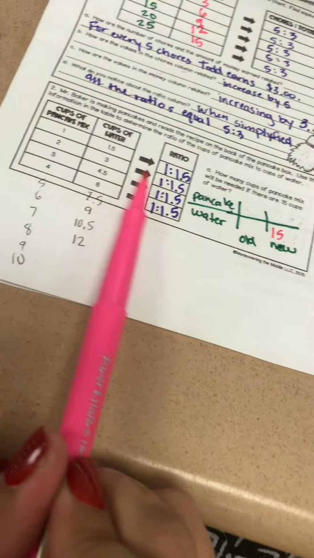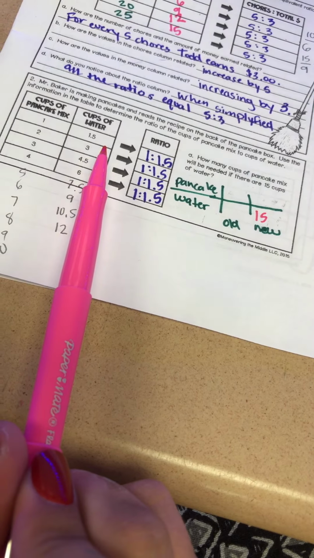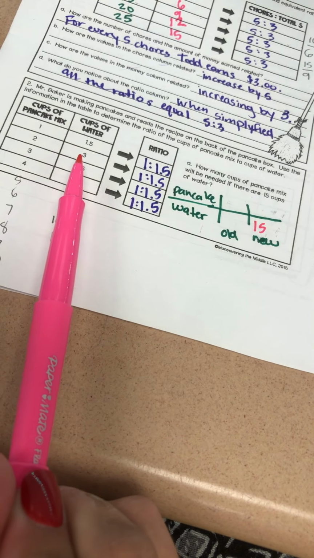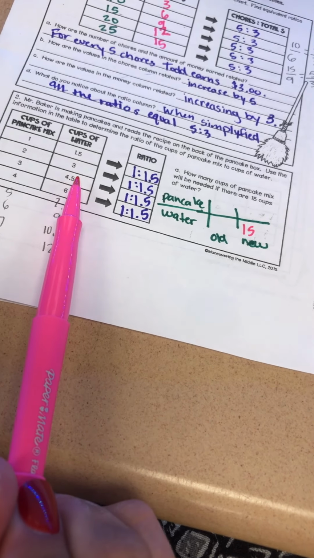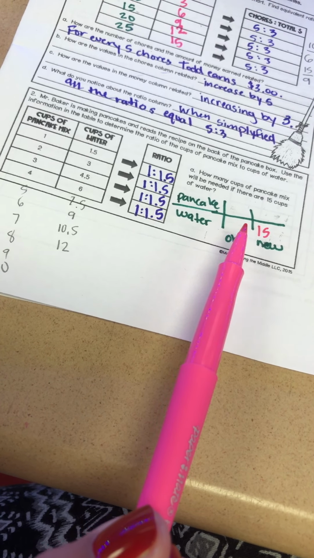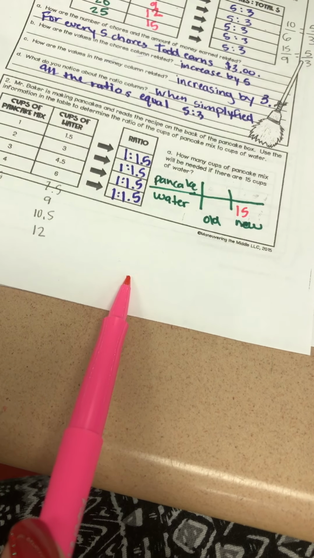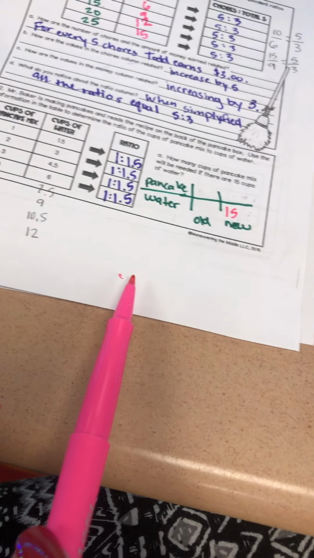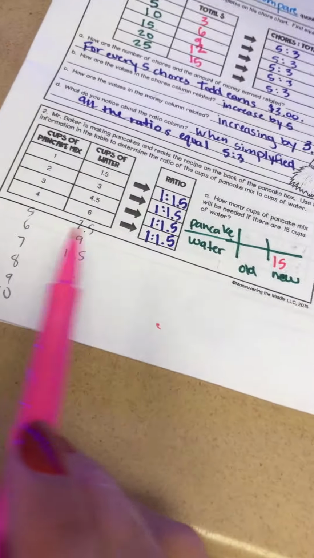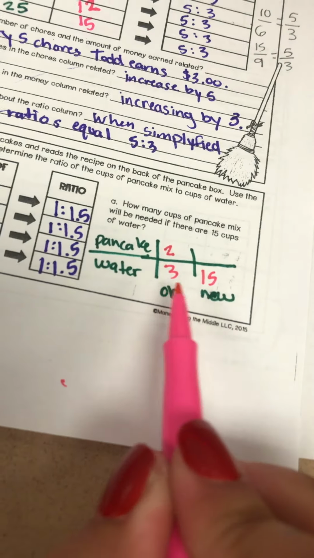So which one should we do? 1 to 1.5. 2 to 3. You want to do 3 to 4.5? Okay, by all means, put 3 right here and 4.5 right here. So 4.5 times what gives you 15? I want to do 2 to 3. Yeah, that's not as easy. So that's why they keep saying 2 to 3. Because if they do 2 to 3, this looks very familiar to them. 3 times what gives you 15?